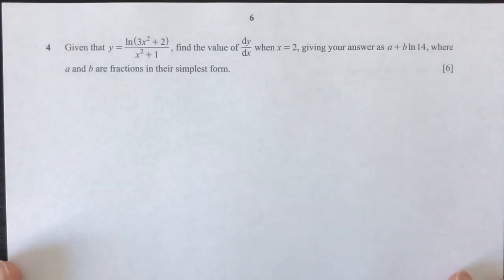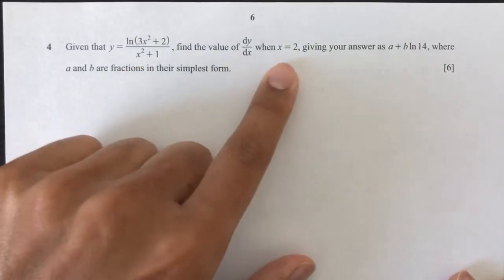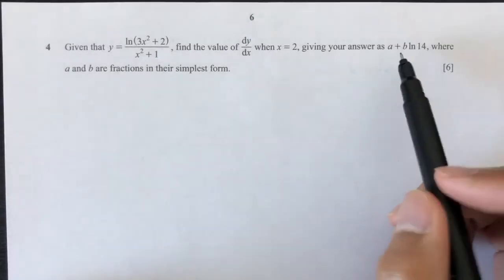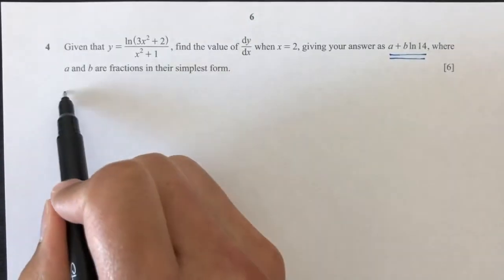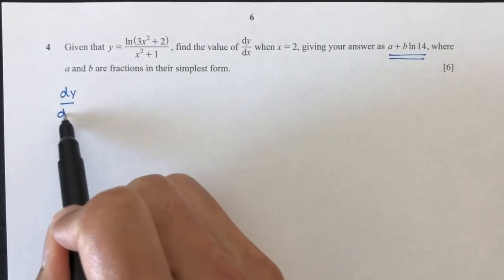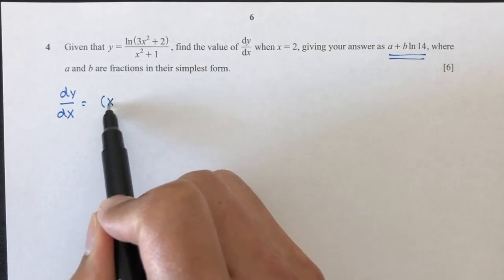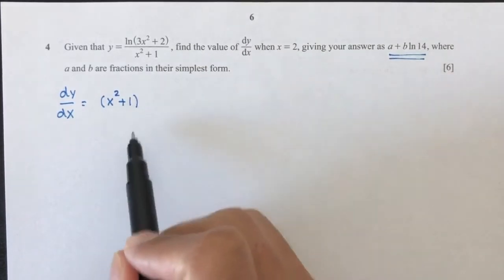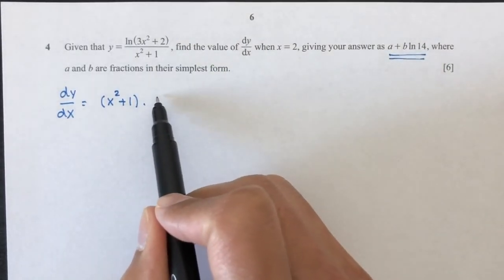Okay. Question number 4, given that y equals this, find the value of dy by dx when x equals 2, giving your answer in this form. So let's find dy by dx. For this one, we have to use the quotient rule. So the bottom one becomes here. We write this one as this, multiplied by dy by dx of this one. So let's just write it down first.